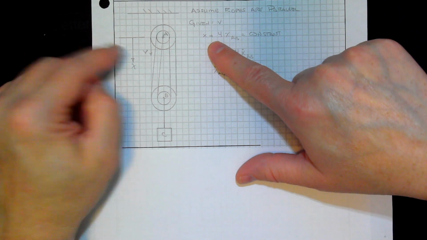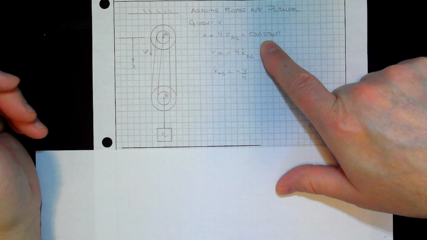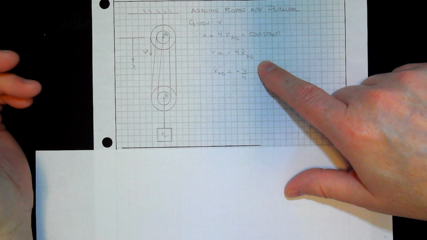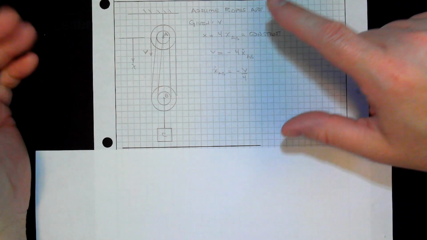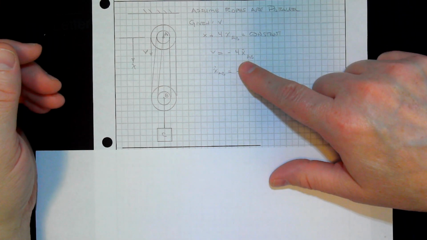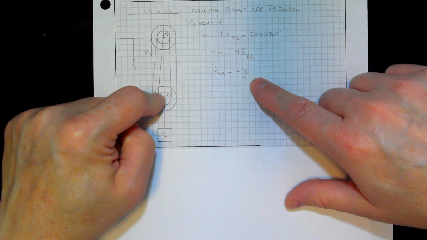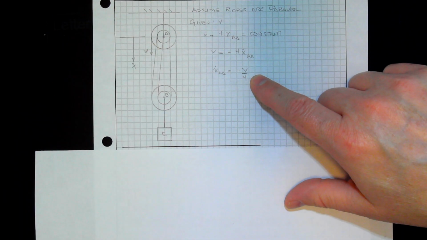So we have X plus 4xAB equals this constant. All right? Well, take the derivative, and we wind up with the velocity, which we pull this thing off, so that's supposed to be given, is minus 4xAB, or this velocity here is minus 1/4. So as this goes down, that's going up at 1/4 the rate.